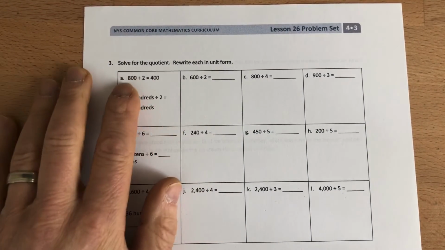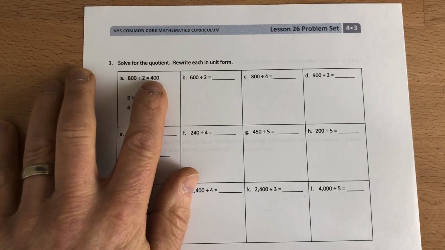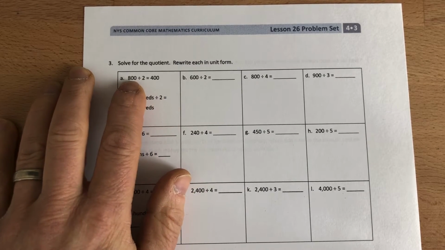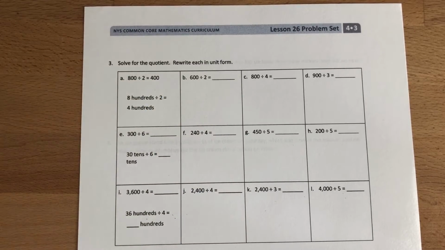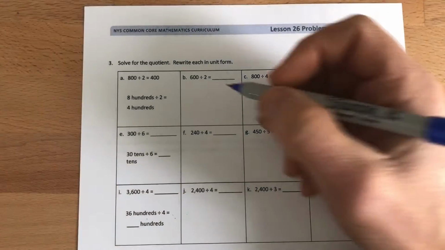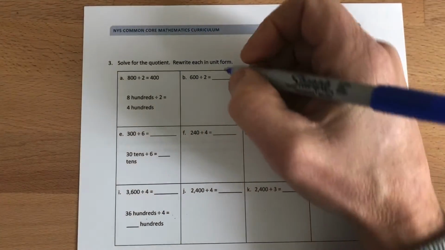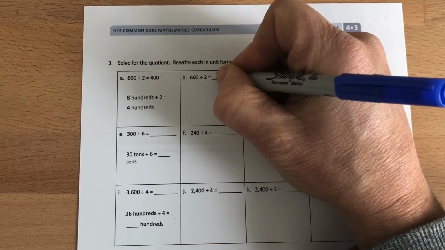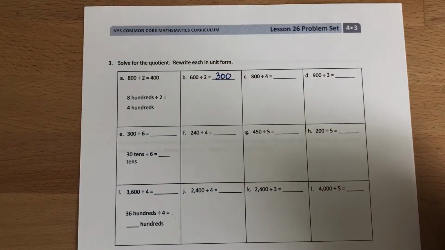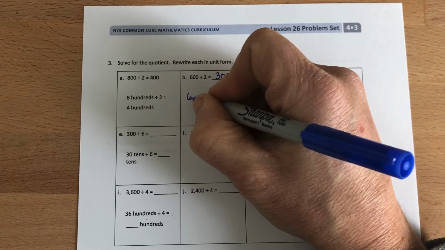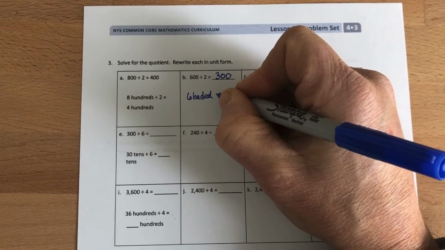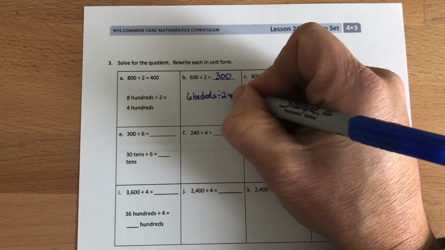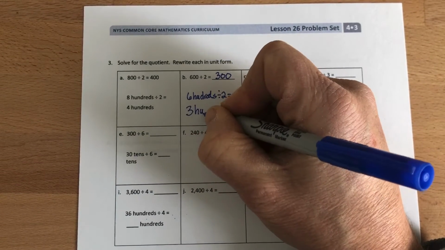So here, this first one's been done for us. 800 divided by 2 is 400. Right? Because I know 8 divided by 2 is 4, so 800 divided by 2 is 400, okay? So we're going to do a few of these, all right? Maybe I'll do the whole thing, okay? So 600 divided by 2, all right, that's 300, okay? So 6 hundreds divided by 2 is equal to 3 hundreds.